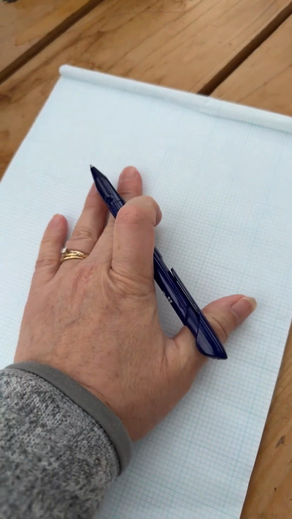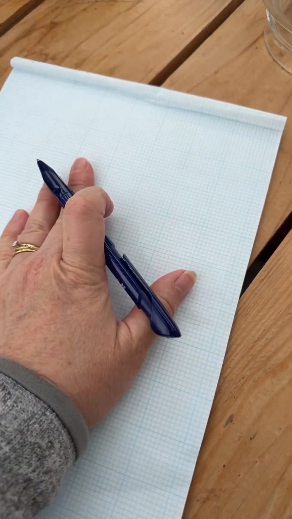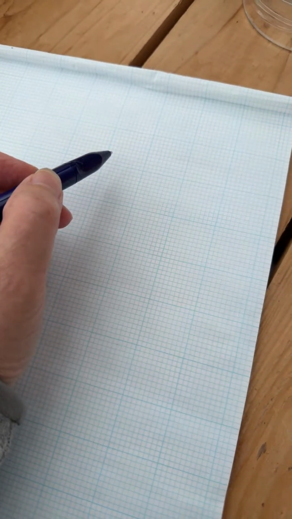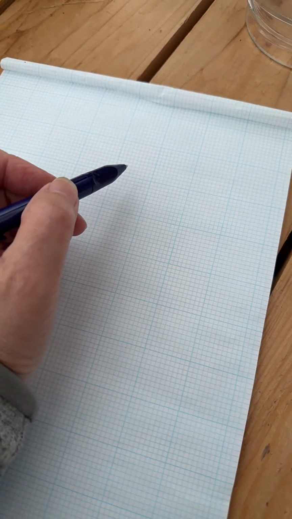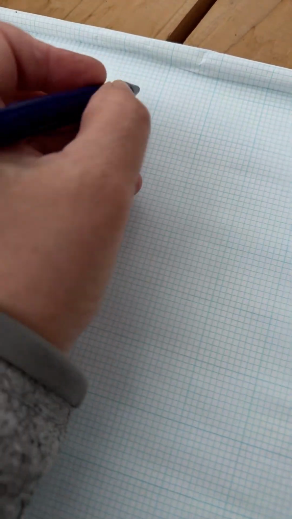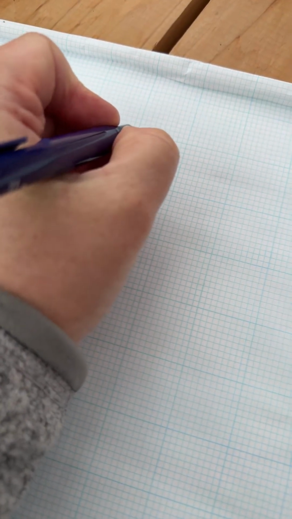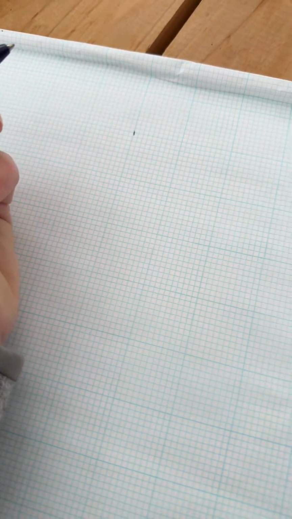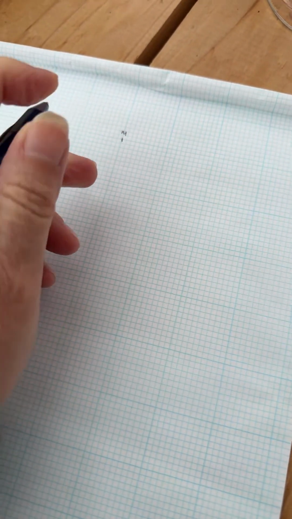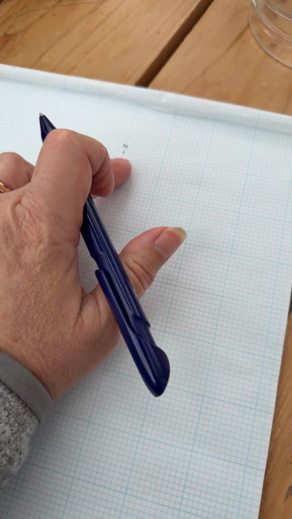Okay, so we have our graph paper, and we are going to design the leg of our sock. So the first thing you want to do is these squares, big squares, are 10 by 10. So I am going to mark out 64 stitches. So the first thing I'm going to do is I'm going to mark the middle. Okay, I'm just going to put a mark there, and now I'm going to count out 32 stitches on each side, and think of the middle as the top of your instep.